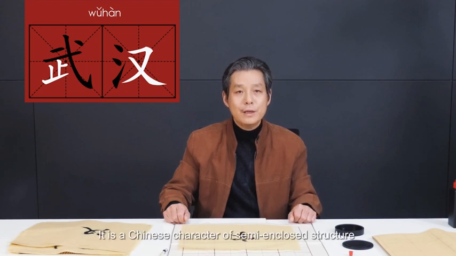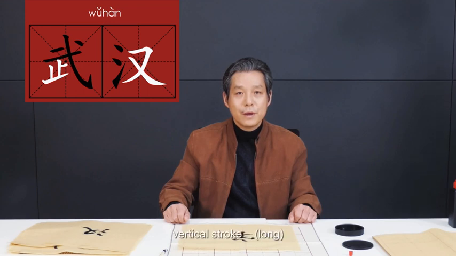It is the Chinese character of semi-enclosed structure and is composed of 8 strokes, namely horizontal stroke, horizontal stroke, vertical stroke, horizontal stroke, vertical stroke, upward slant stroke, diagonal hook, dot stroke.